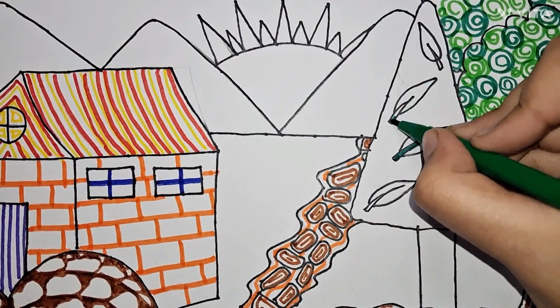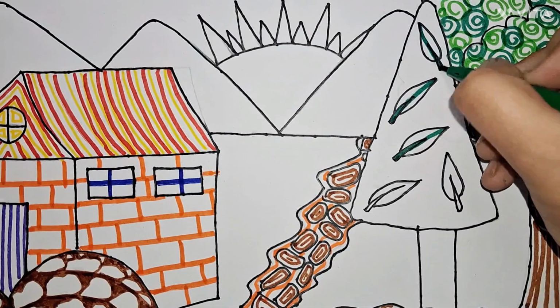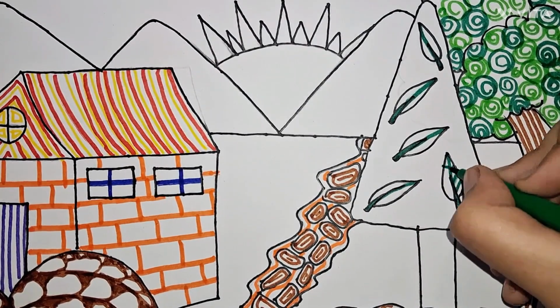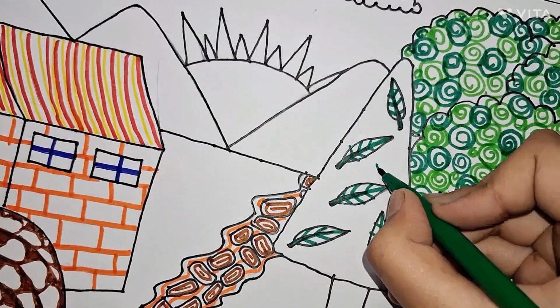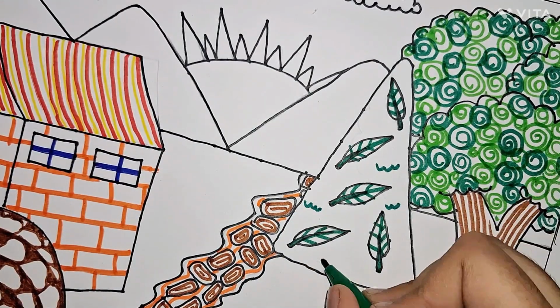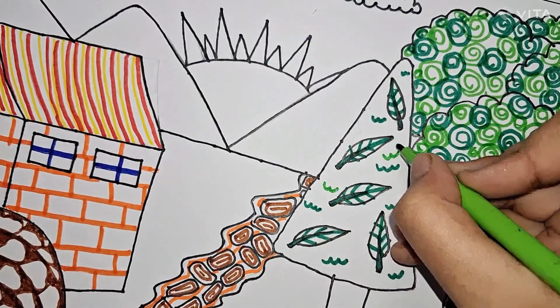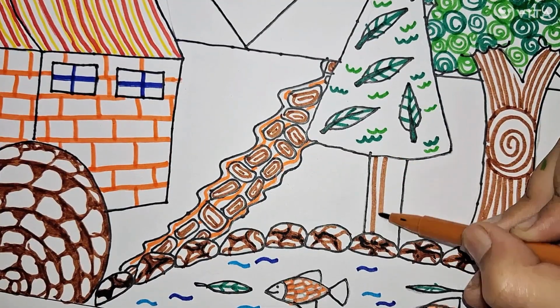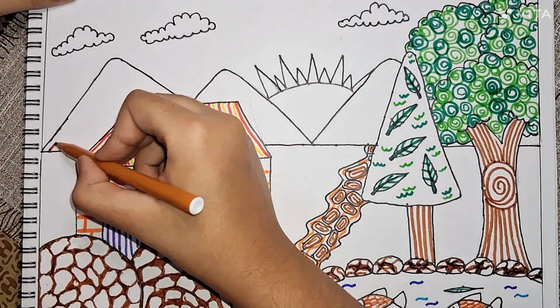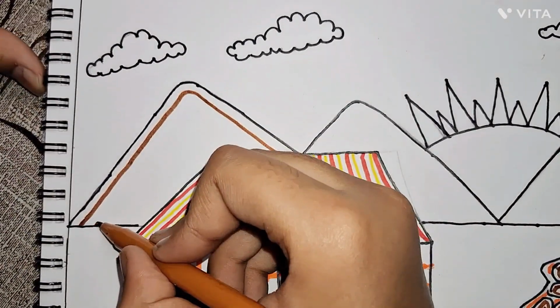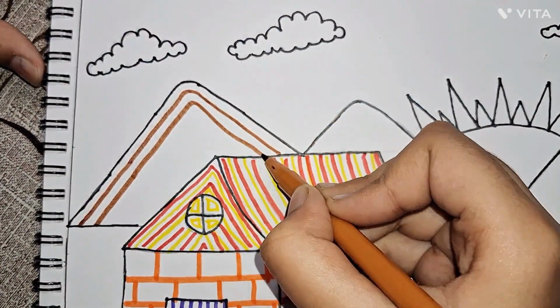After this, we are going to make patterns in the leaves of the second tree, just normal veins, and some curved structures using dark green and light green sketch pen. And for the stem we are using straight line. For the mountains we are going to make triangular structures with brown sketch pen.